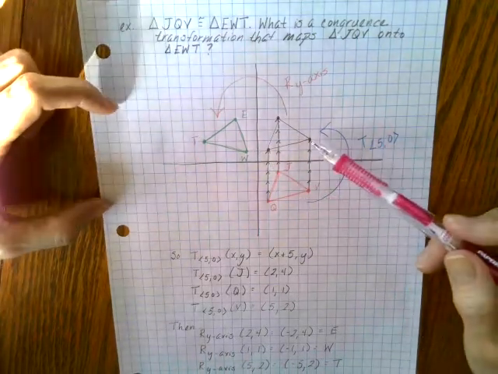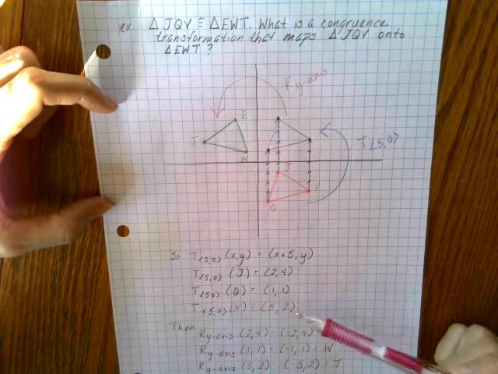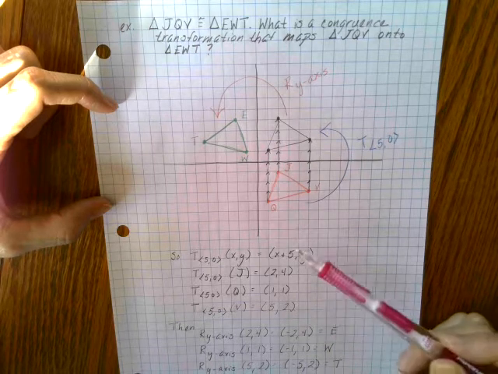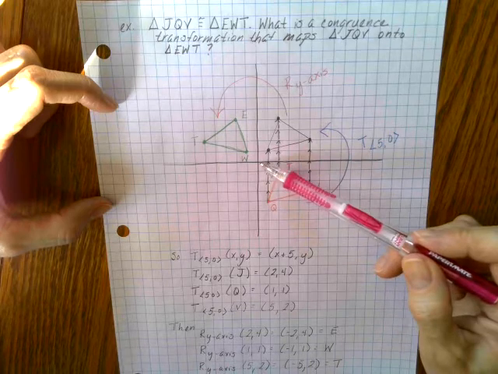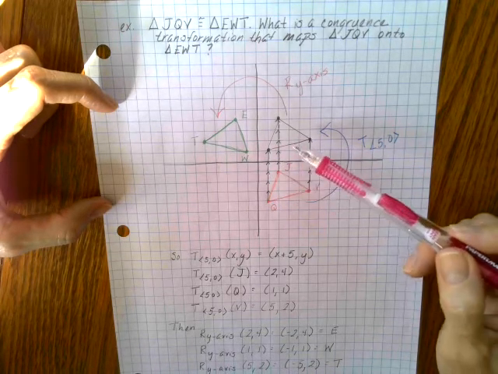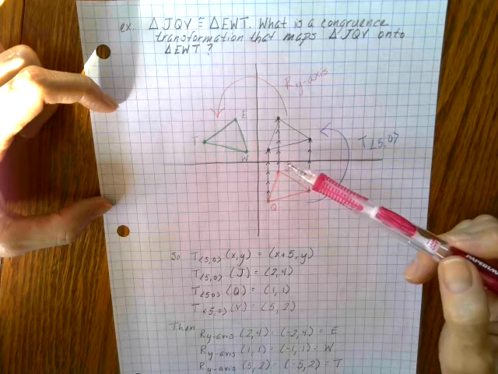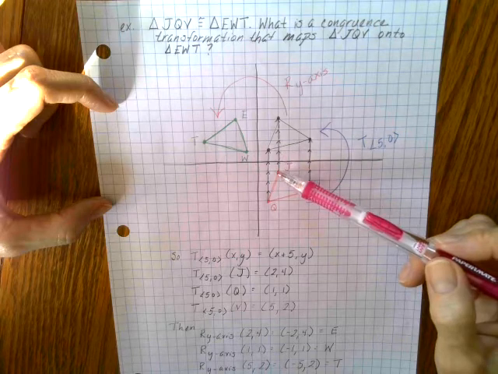So if I translate it 5 units up, that's what all of these steps are here. So I'm adding 5 to each coordinate.